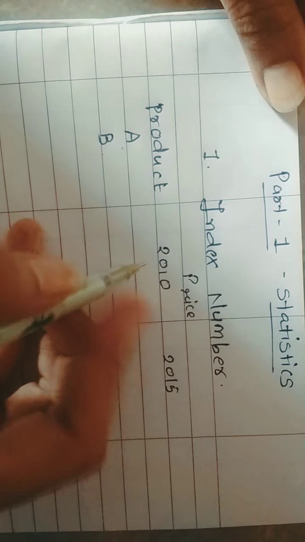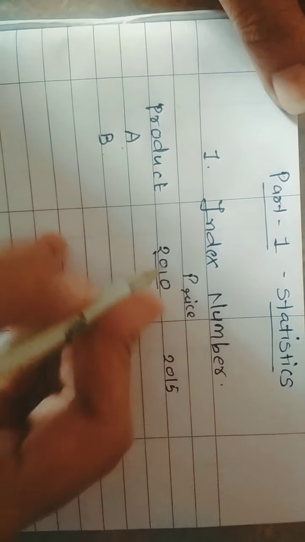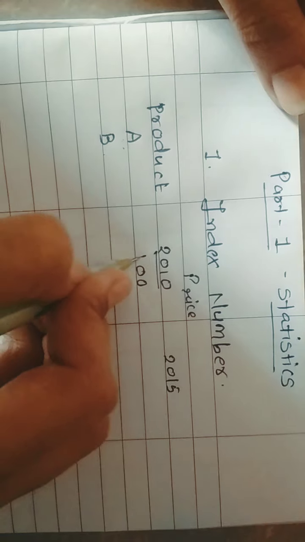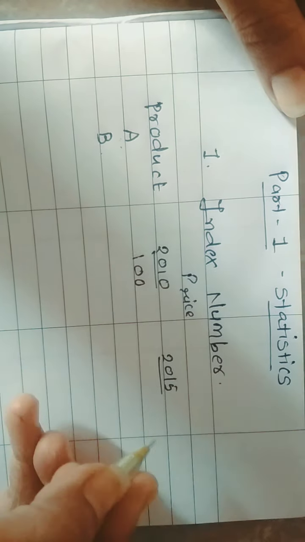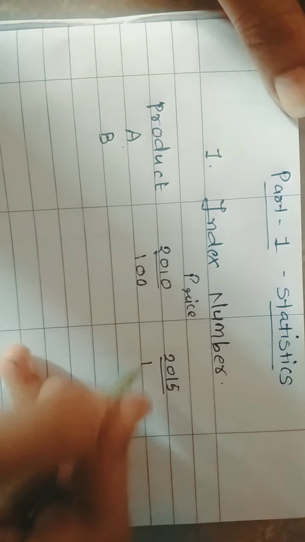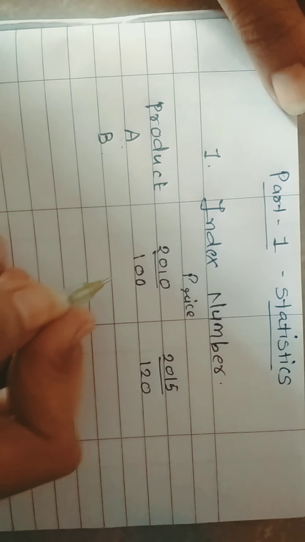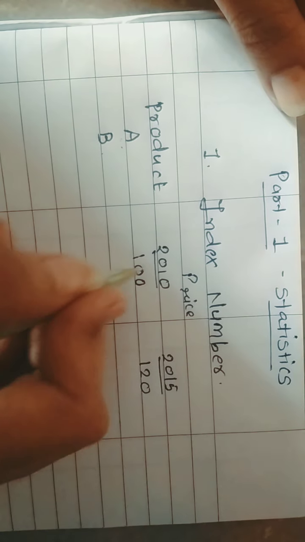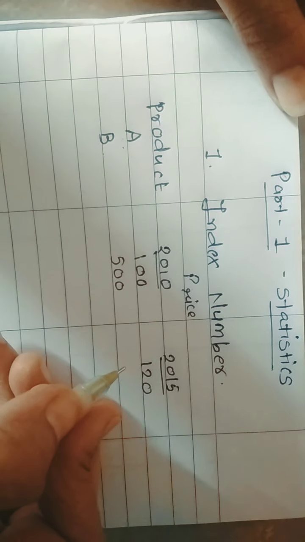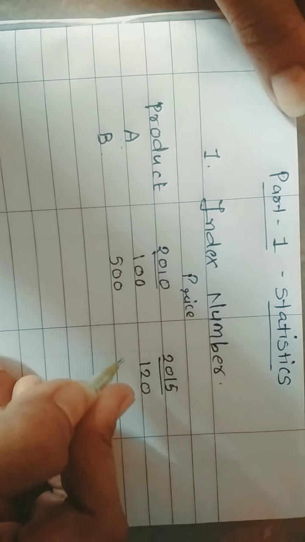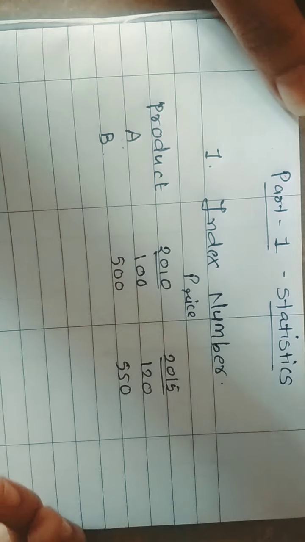We are assuming that in the year 2010, the price of product A was 100 rupees, and in the year 2015, the price of product A rises to 120. For product B, the price in the year 2010 was 500 and it increases to 550 in the year 2015.